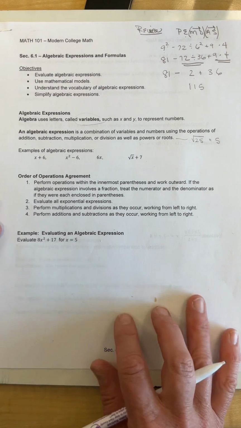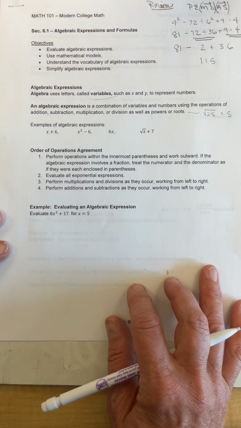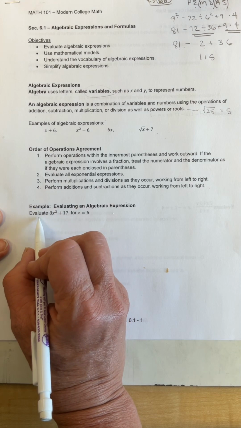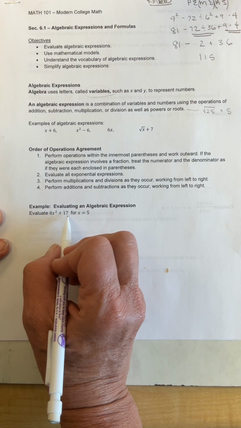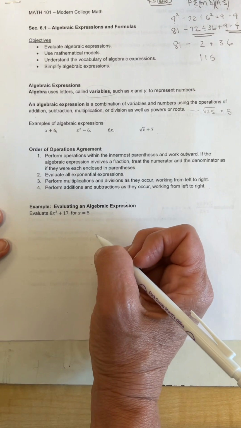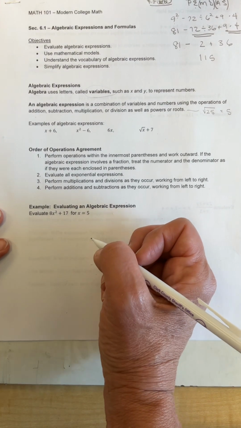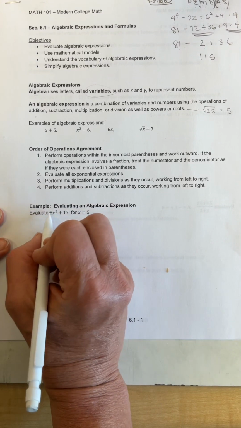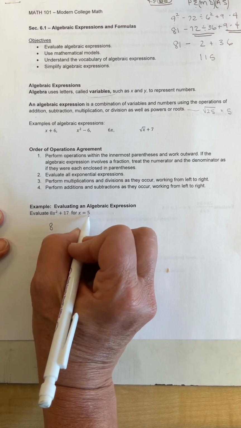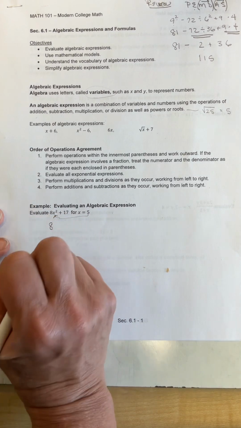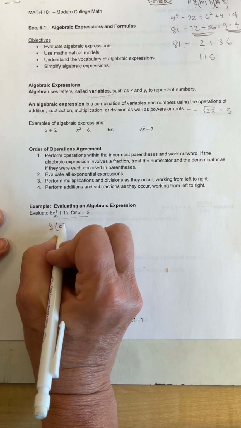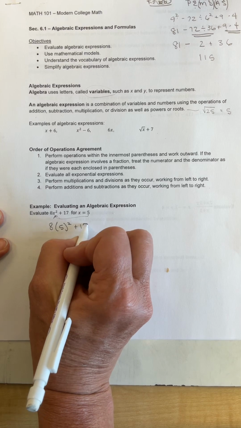Then what I'd like to do is jump in and start some of the problems. On this one, they ask us to evaluate the expression 8x squared plus 17 when x is equal to 5. It is an expression because it has no equal sign, so we're just going to evaluate it. I'm going to replace my x with 5. So I have 8 times 5 squared plus 17.